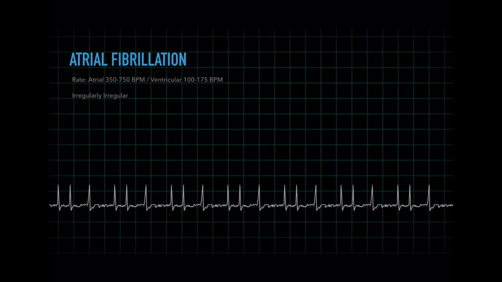The P waves that we can see are inconsistent in shape and can even be absent in some ECGs. There is no discernible PR interval, but you can see that the QRS is narrow and normally shaped. This tells us that the problem with the atrial fibrillation is likely caused in the atrium and not the ventricles.